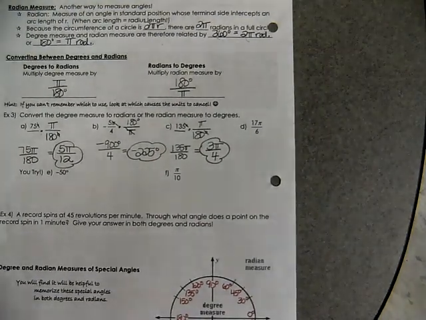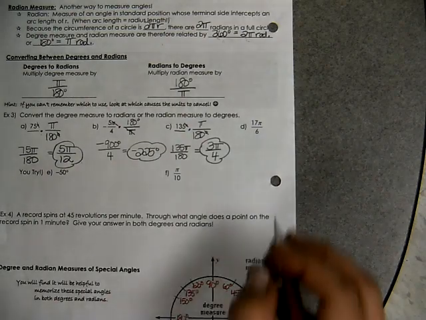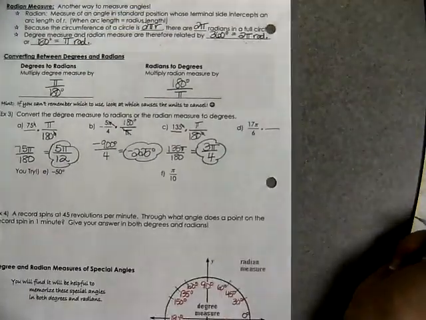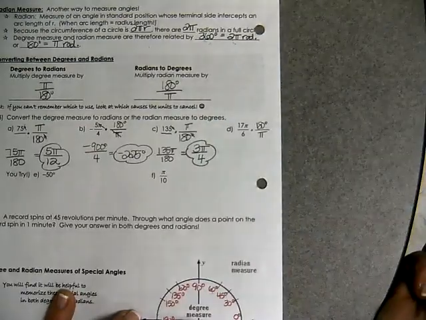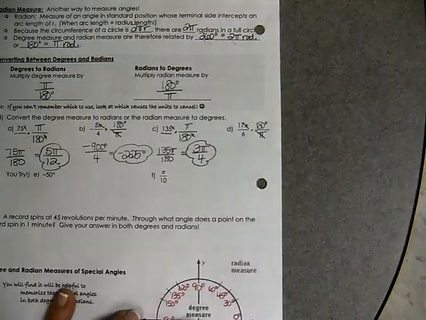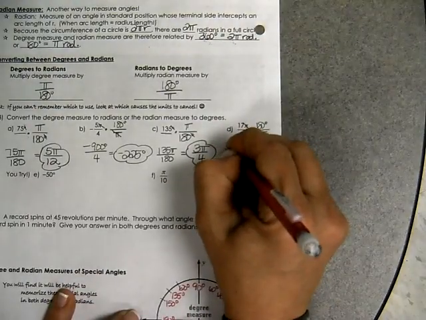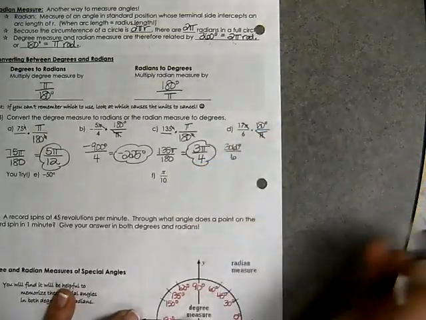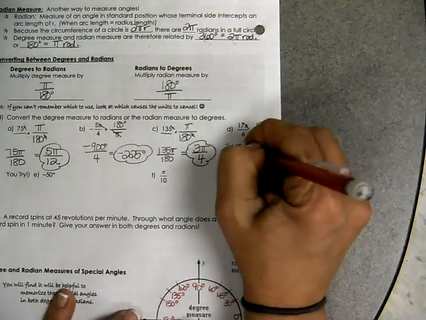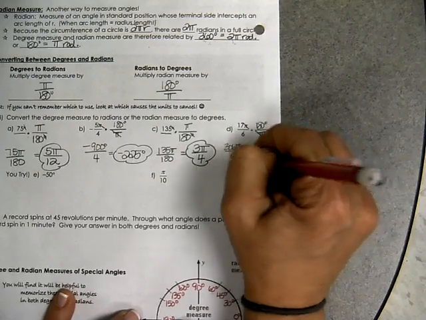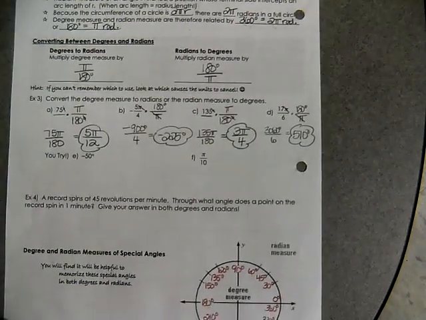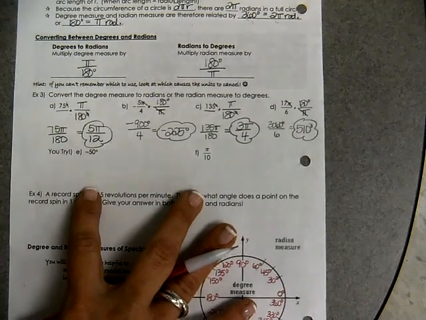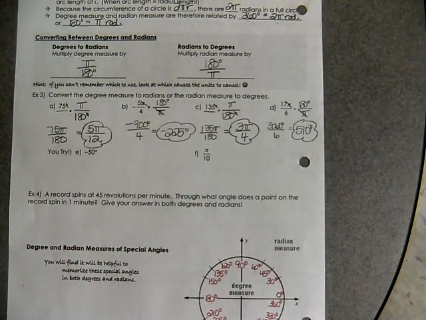Okay, last one together, 17 pi 6ths. We're going to multiply by what conversion factor this time? Good, 180 degrees over pi. So these cancel. We end up with 3,060 degrees over 6, which just ends up being 510 degrees. Okay? So that's it. Either 180 degrees over pi or pi radians over 180 degrees. So see if you guys can try E and F.